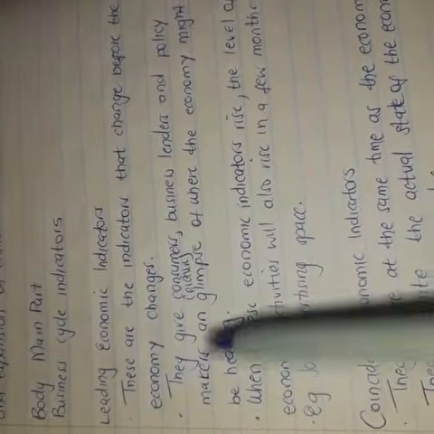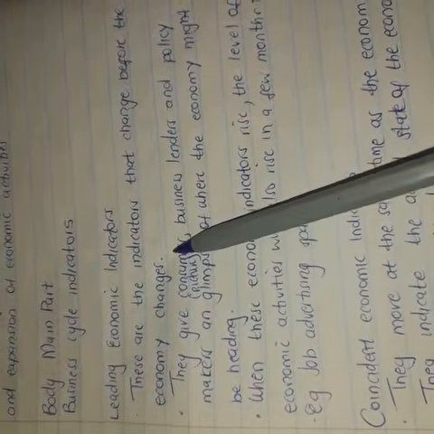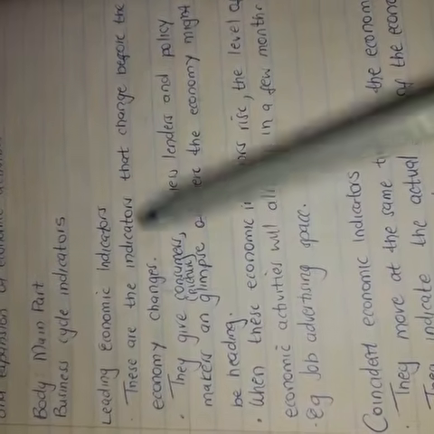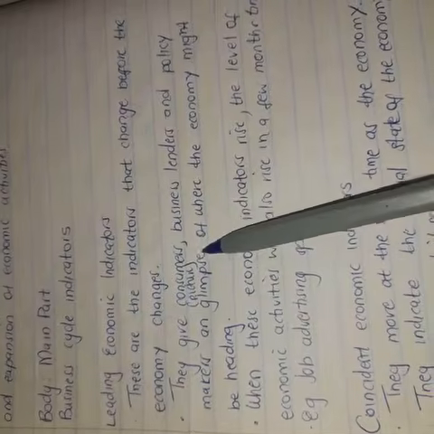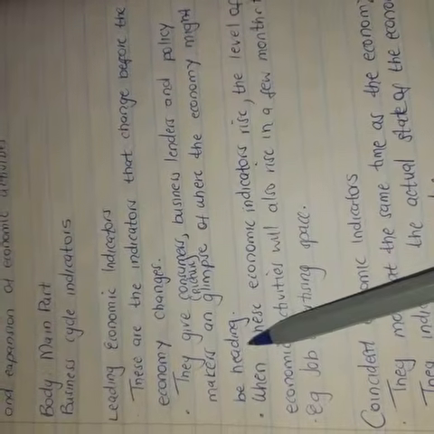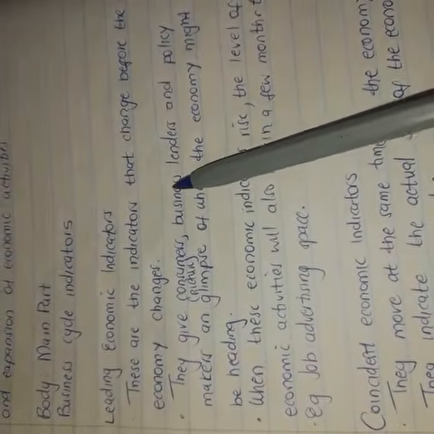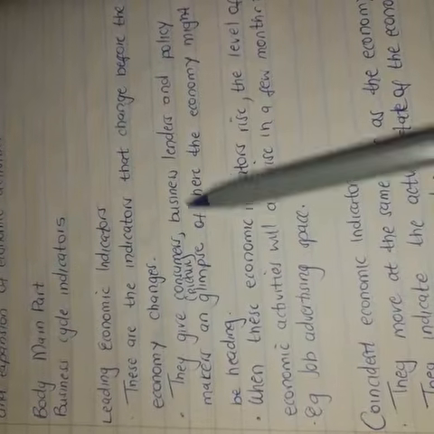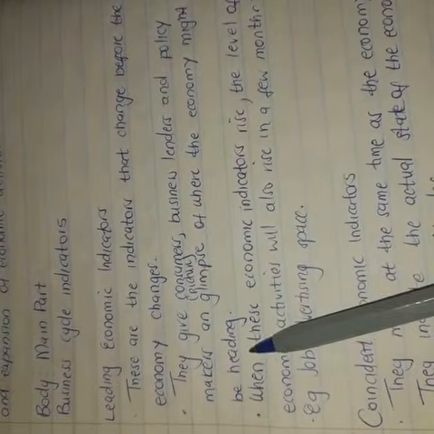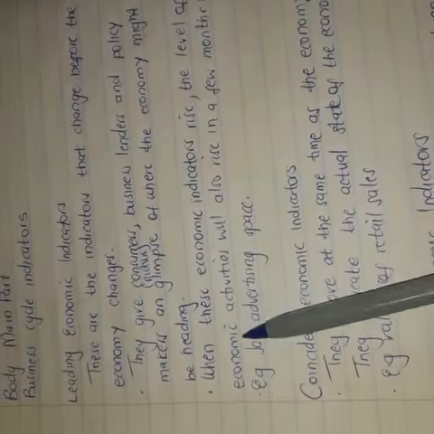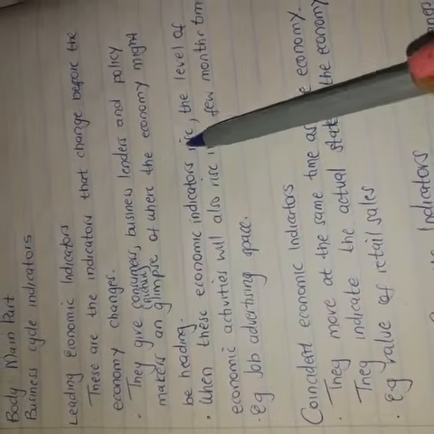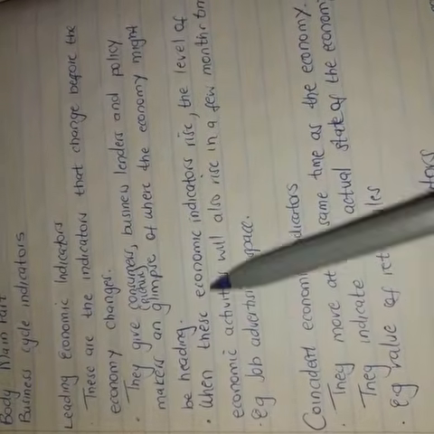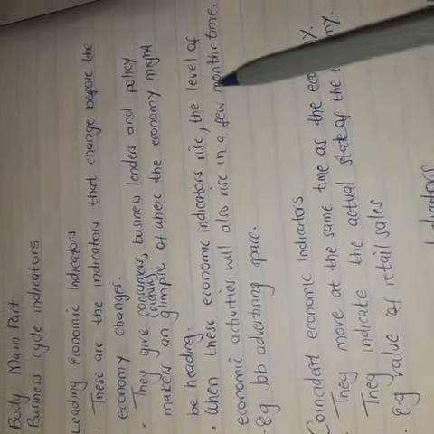The second bullet says they give consumers, business lenders and policy makers a glimpse, a picture, of where the economy might be heading. And the last point is that when those economic indicators rise, the level of economic activities will also rise in a few months' time.